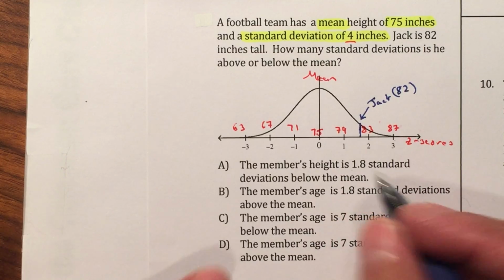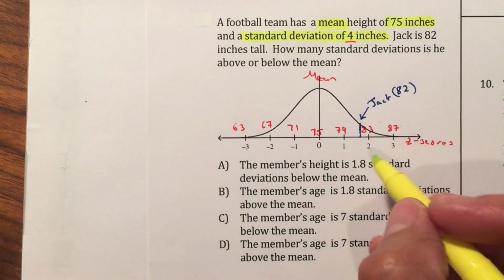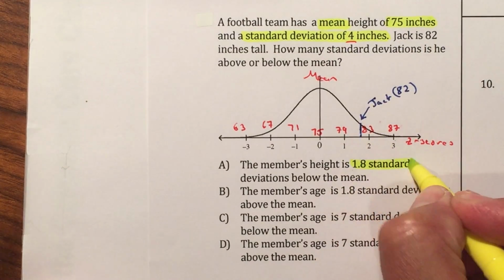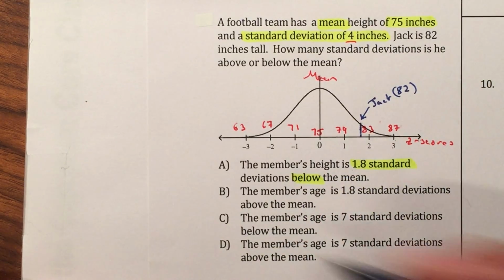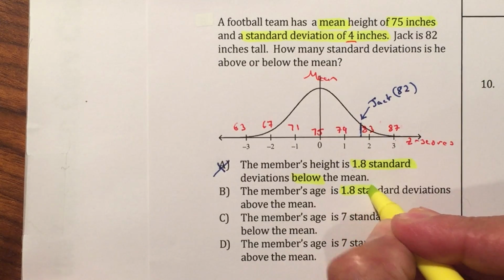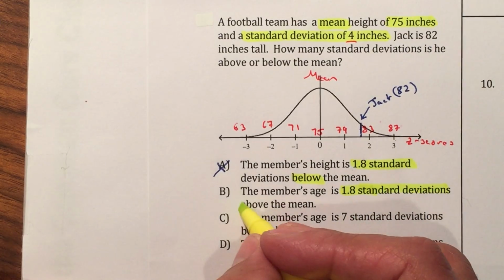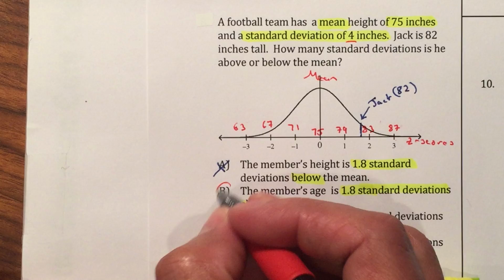So let's see, 1.8. Below? No, he's above the mean. He's above the average. 1.8 standard deviations above, and that'll be your answer.